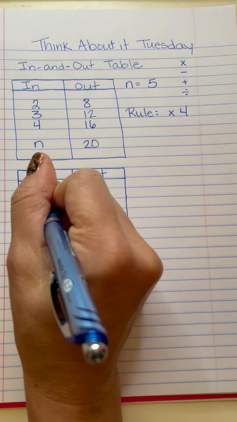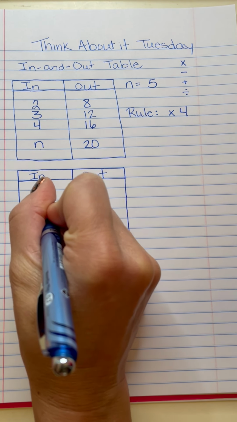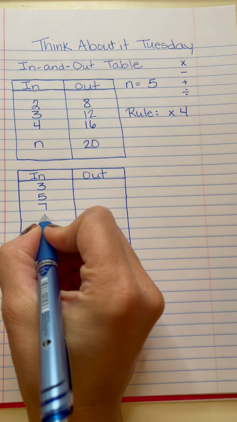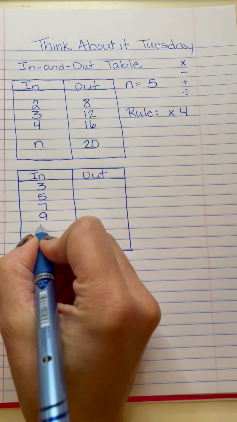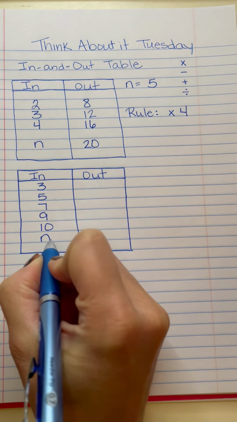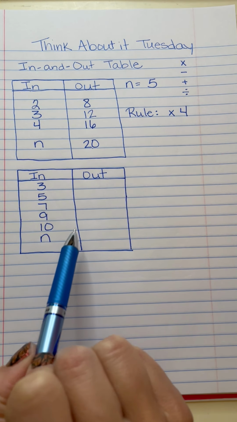This is what you will be taking your notes on. All right, so let's go with 3, 5, 7, 9, 10, and our mystery number. And you're probably thinking, Miss Boatwright, you didn't go in order. It's okay.